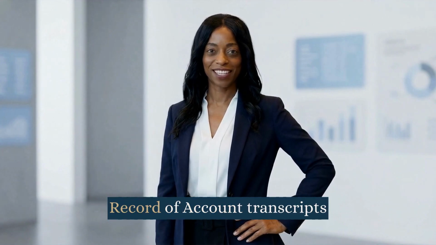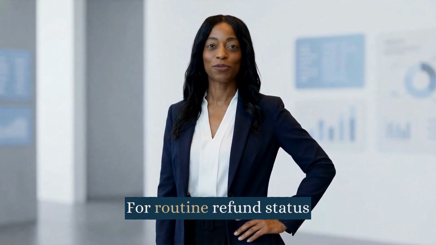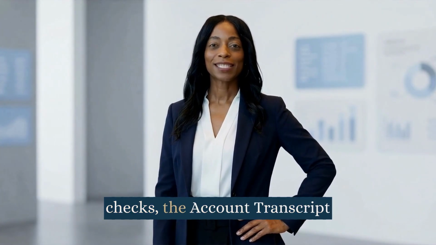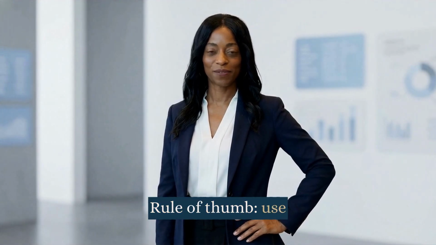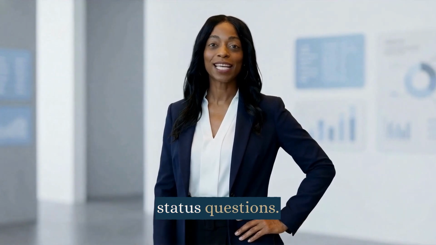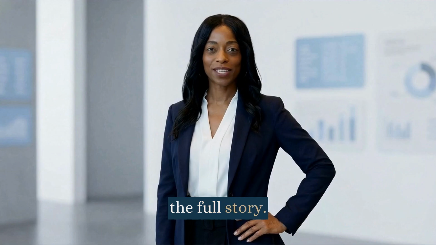The downside is that record of account transcripts are longer and more complex. For routine refund status checks, the account transcript alone is faster. Rule of thumb: use the account transcript for status questions. Use the record of account when you need the full story.